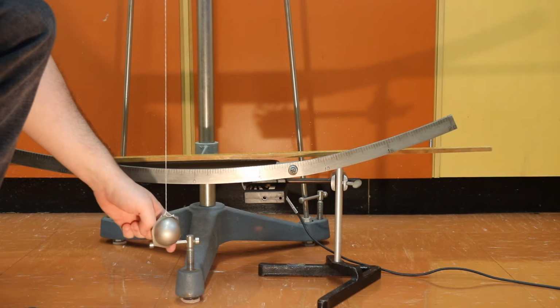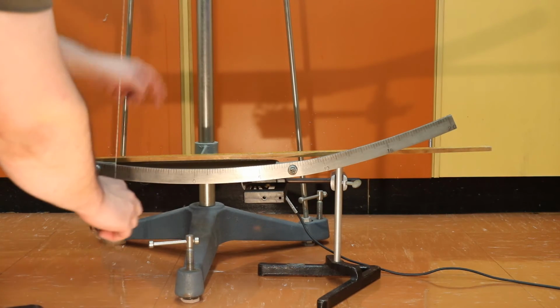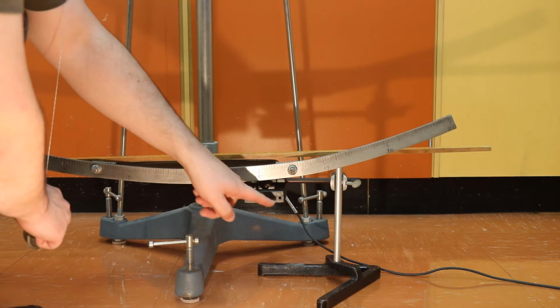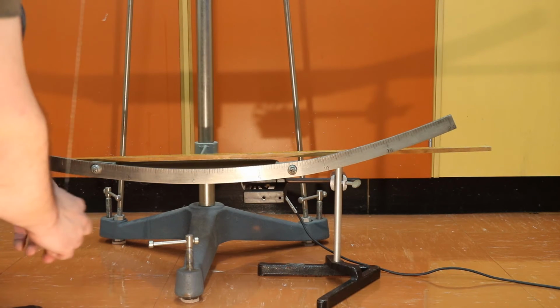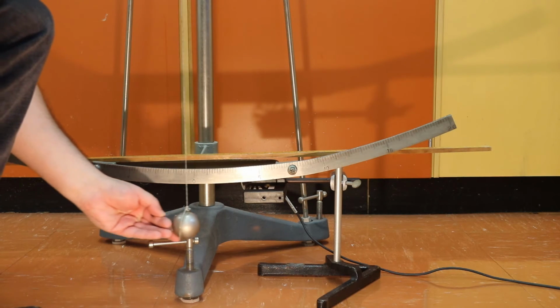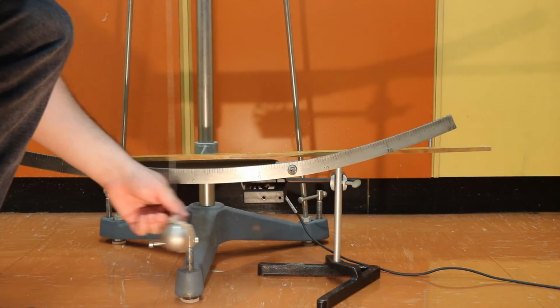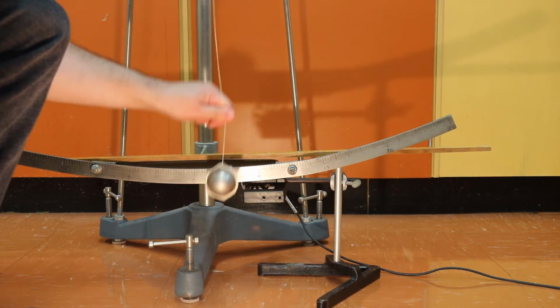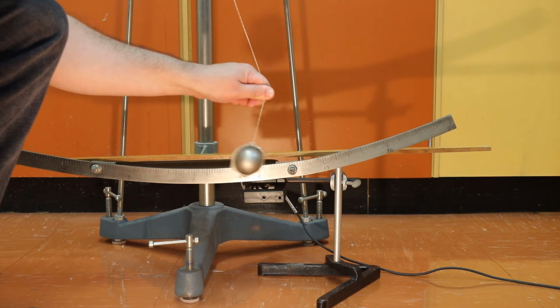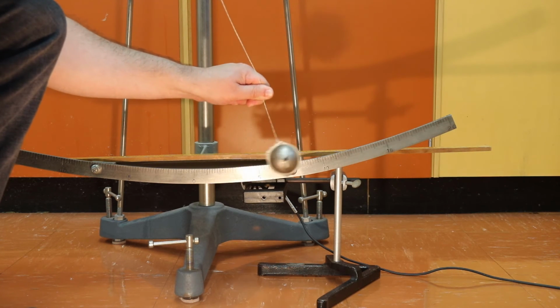To ensure that your sensor is at the correct height, look at the shadow in the back panel here. The sensor hole is here, so if the pendulum crosses the path and the shadows of the bob and the sensor overlap, then you have lined them up correctly. If the pendulum is too high, the shadows will not cross and you will not block the path of light.